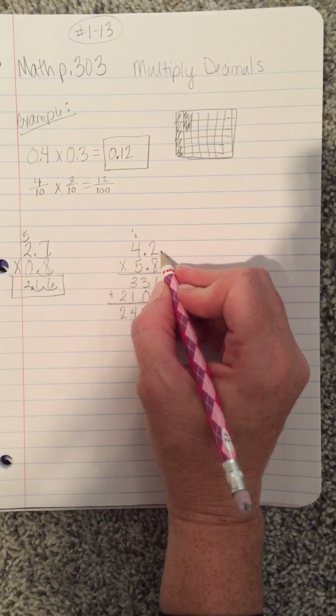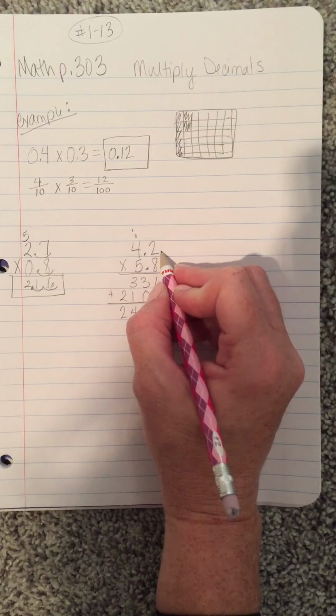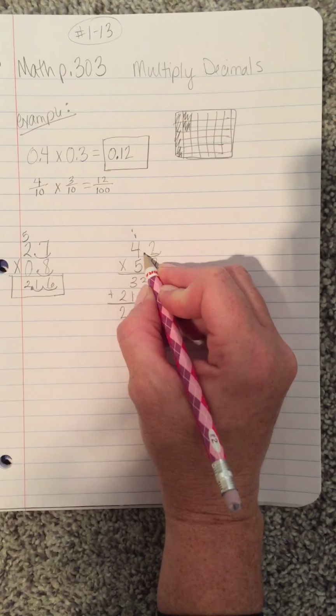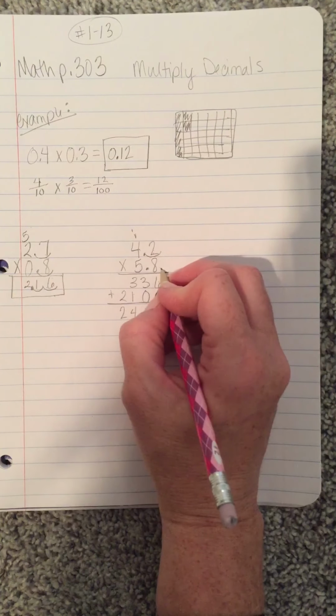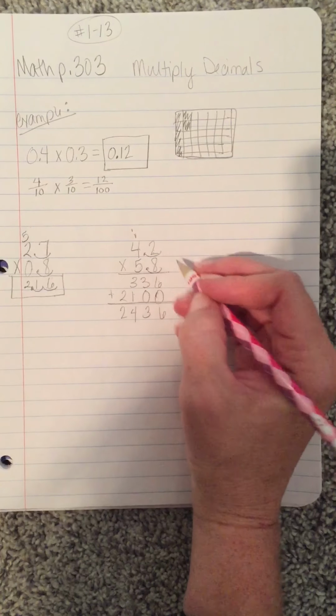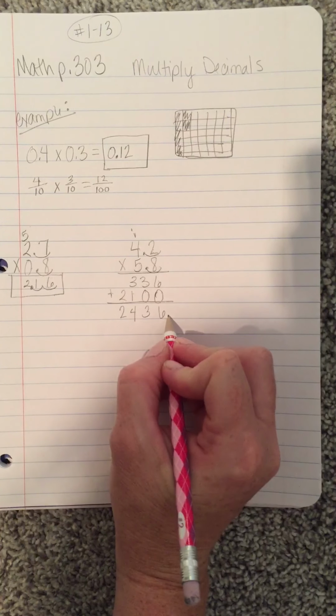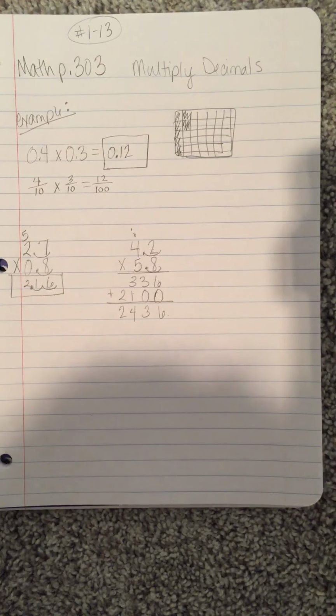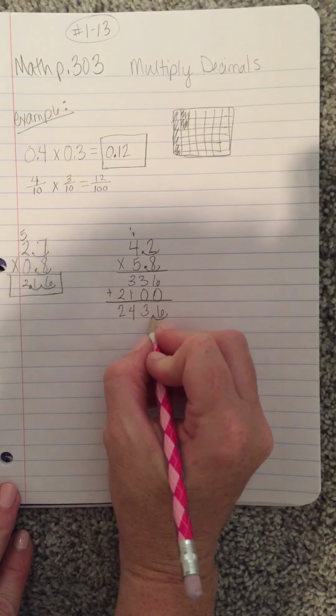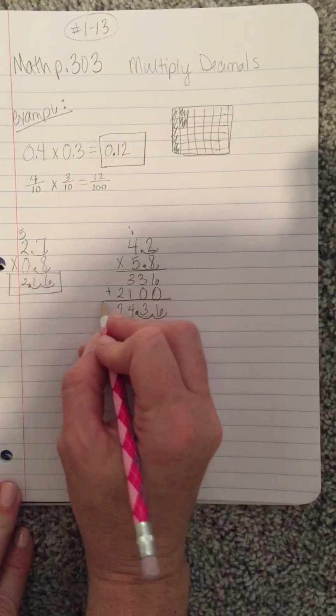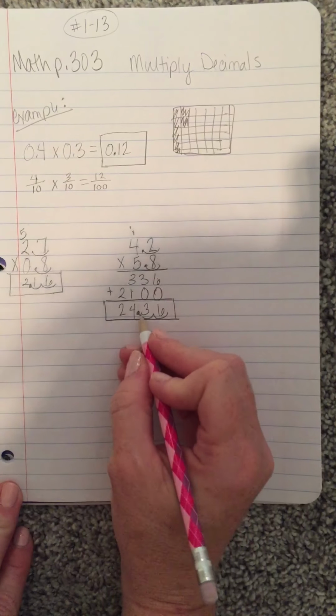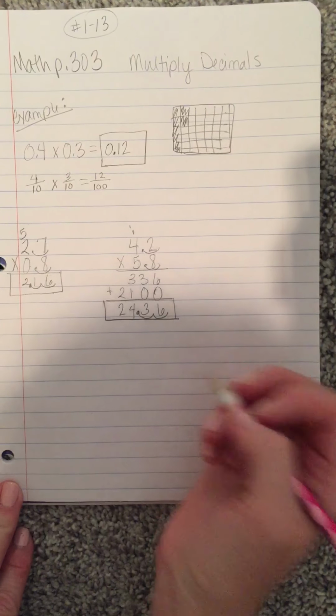Now, let's count how many decimal places. How many times do we have to swoop our pencil? At the end of the digit, you swooped once. Then right here, at the end of the digit, you're going to swoop twice. So that's 2 times you had to swoop. So go to the end of your digits, and you're going to swoop once, twice. Your answer should be 24 and 36/100ths.